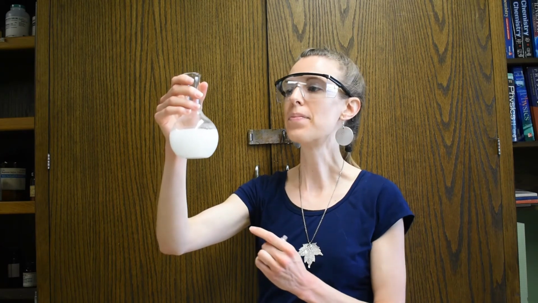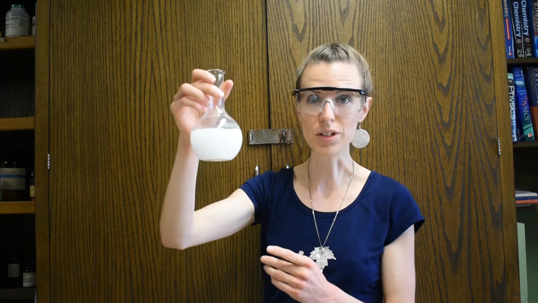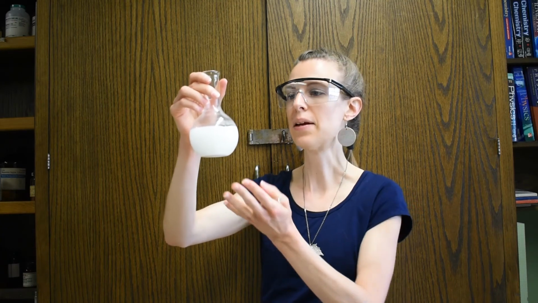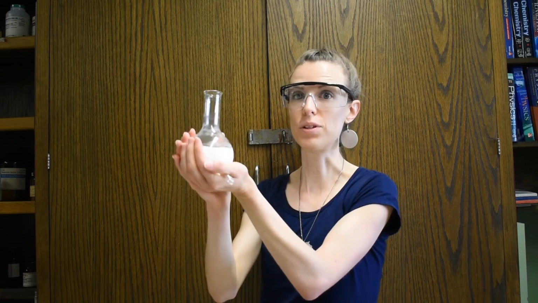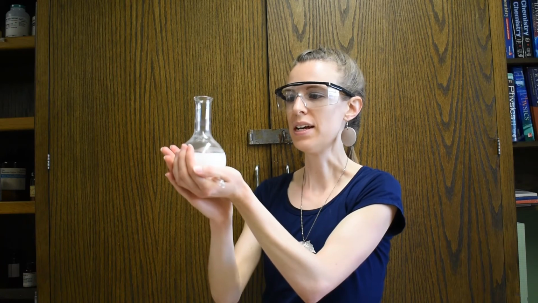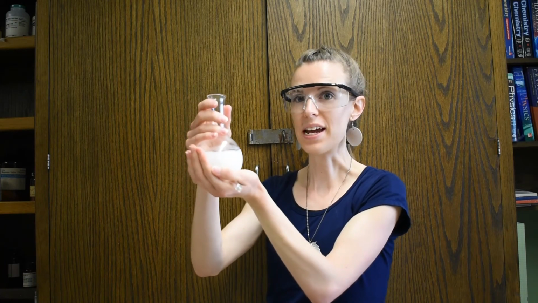Okay, now I'm going to tell you something else about this demonstration that might change what you were thinking about it. You might guess that it's really cold because it kind of looks like ice, but when I touch this, it's actually really hot. So this particular process releases heat.